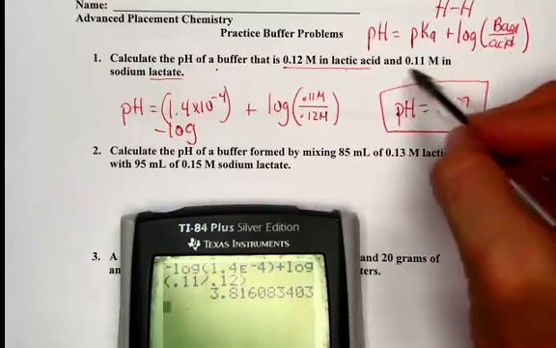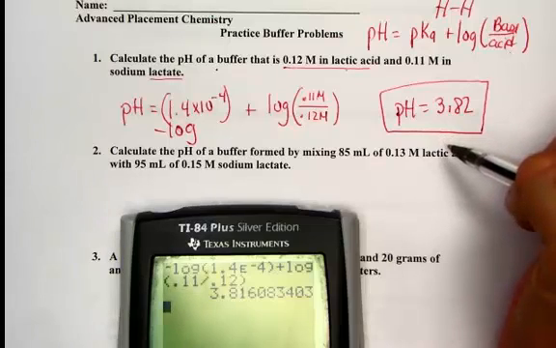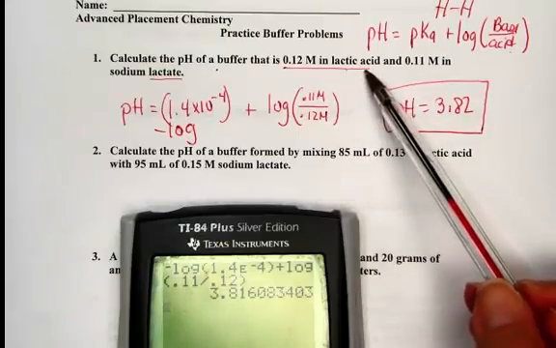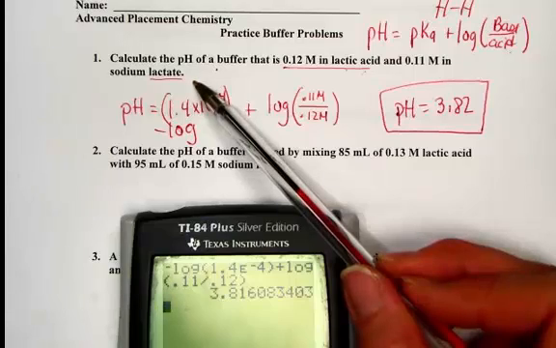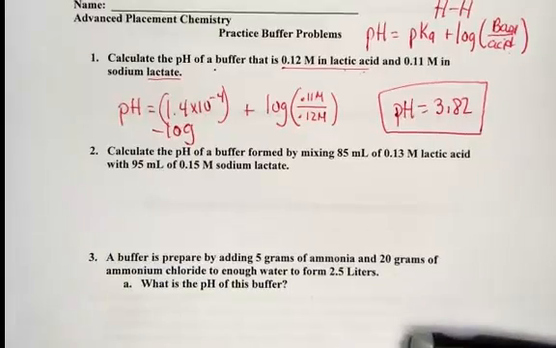This number makes sense, that lactic acid has a range in pH of about 3.82, the acid range on our scale. So a straightforward calculation, given the concentration of an acid and its conjugate base coming from the salt sodium lactate, we just plug it into the Henderson-Hasselbalch and pull out pH.